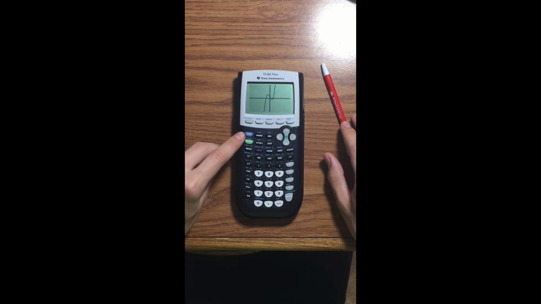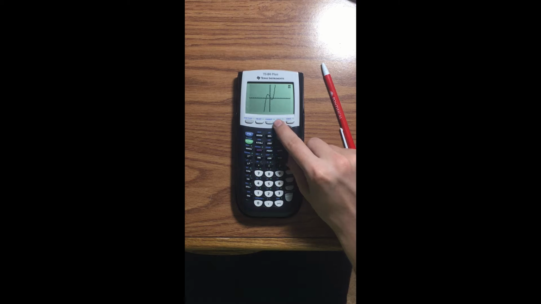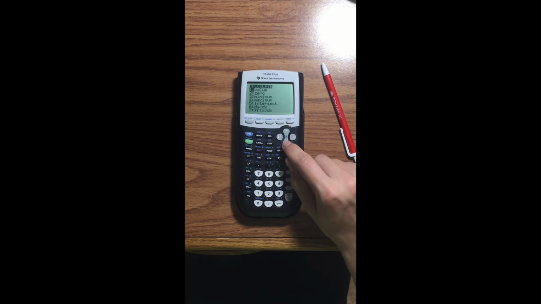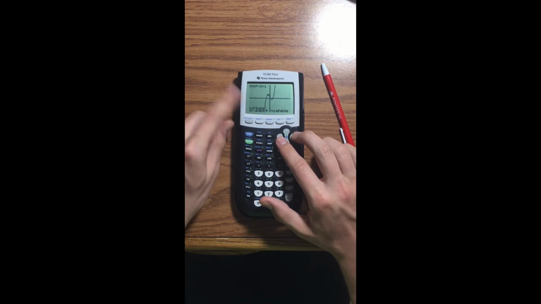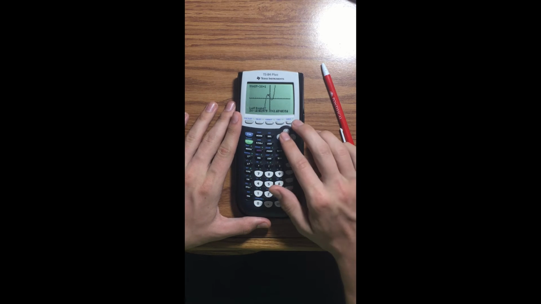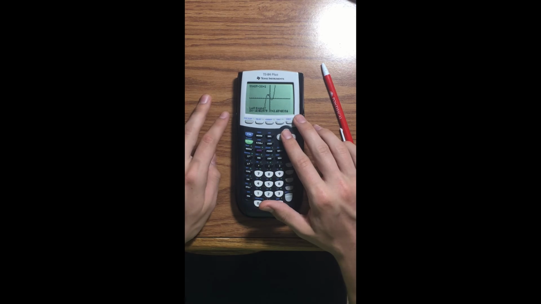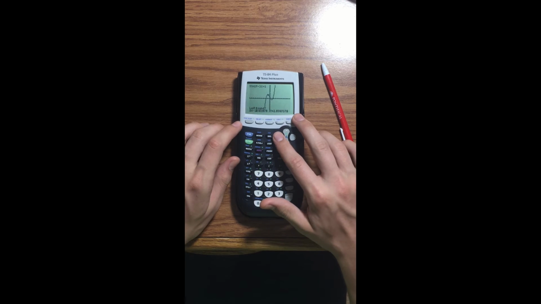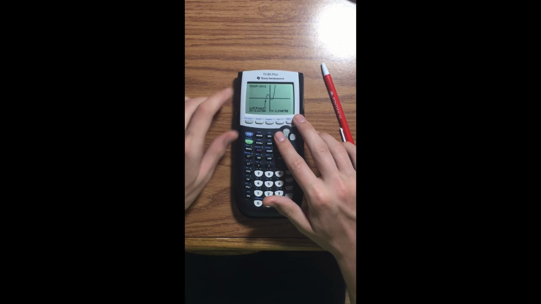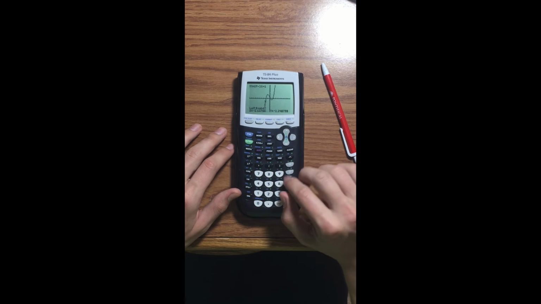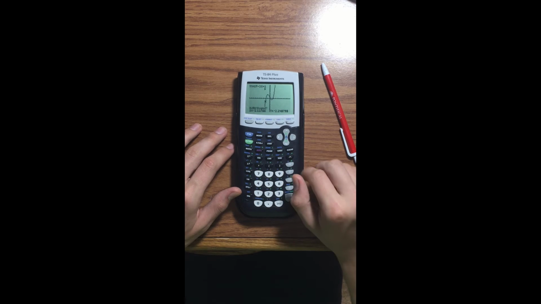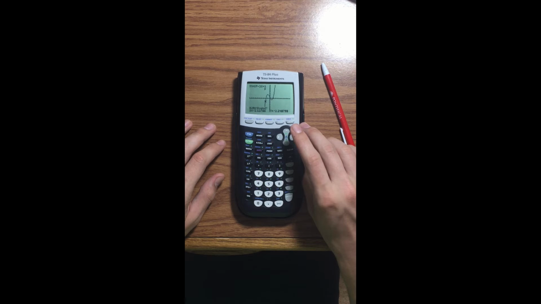Let's press second and go to calculate right here. Calculate or trace. And you want to go to 0. After you go to 0, this little cursor pops up and it follows the line and it says left bound. So basically, you just want to put this to the left of the 0 you're trying to find. We'll find this one here first. So we move this cursor over to the left, and once it's right here, we just press enter and it puts a little marker there.